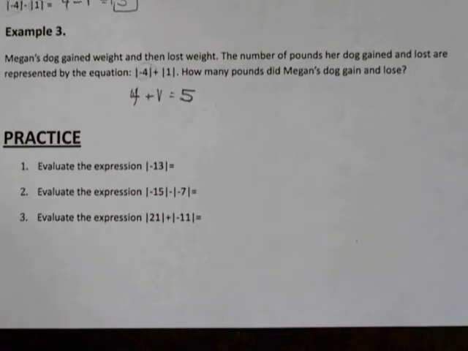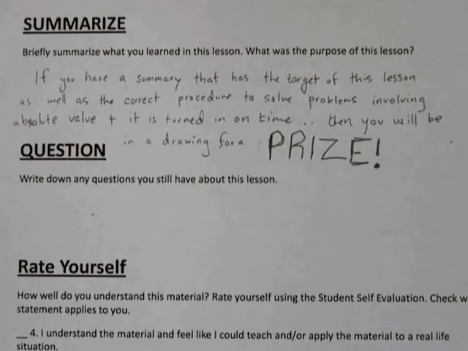Okay, that's how you do absolute value. I hope you have fun with this, and it's pretty simple stuff. Make sure you do the practice problems and enjoy.